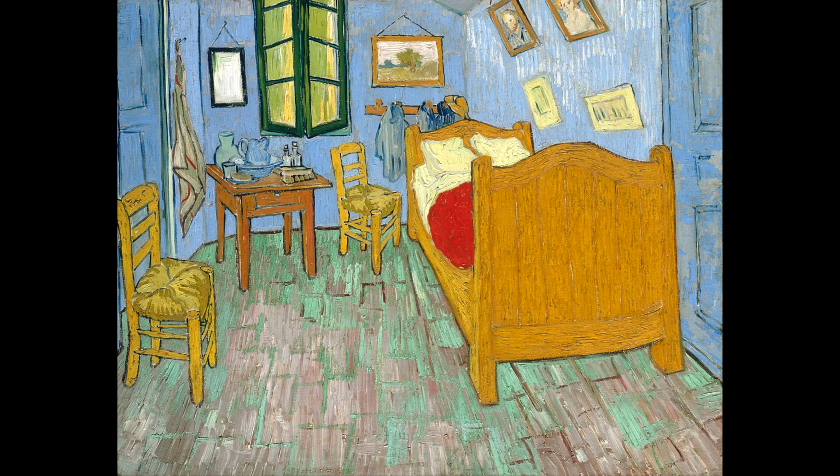On the 8th of May 1889, Van Gogh then admitted himself to the St. Paul Asylum, where he remained until May 1890. He spent a whole year in the St. Paul Asylum, and it was there that he painted this second version.